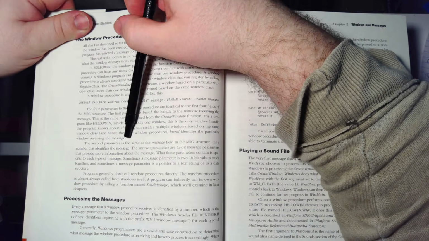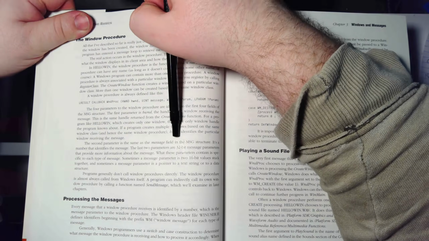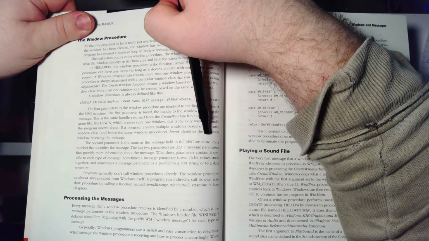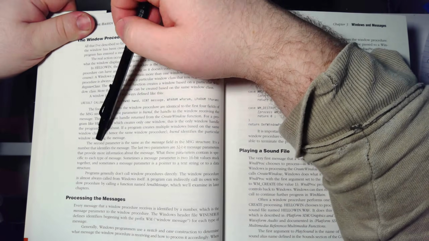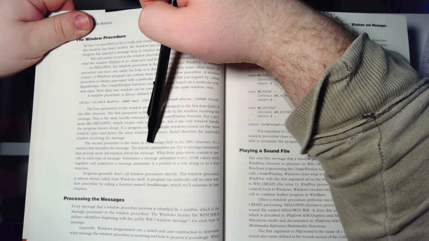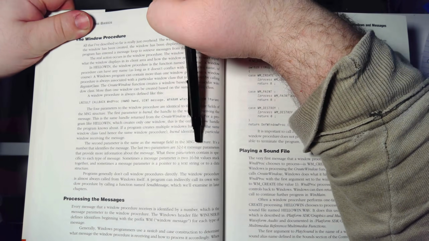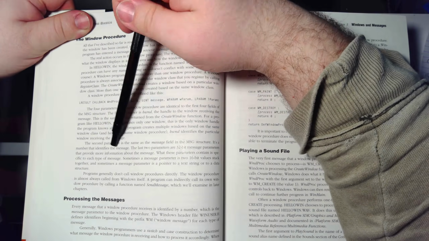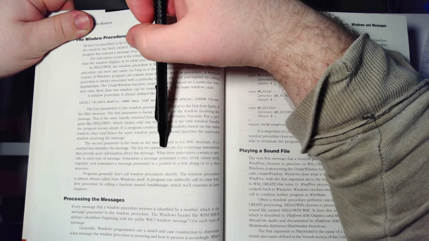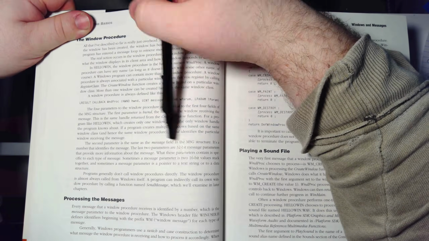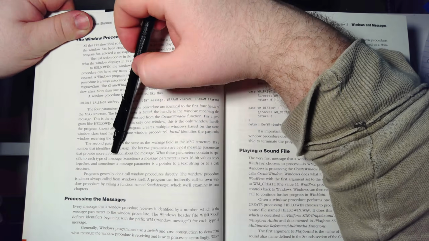The second parameter is the same as the message field in the message structure. It's a number that identifies the message. The last 2 parameters are 32-bit message parameters that provide more information about the message. What these parameters contain is specific to each type of message.